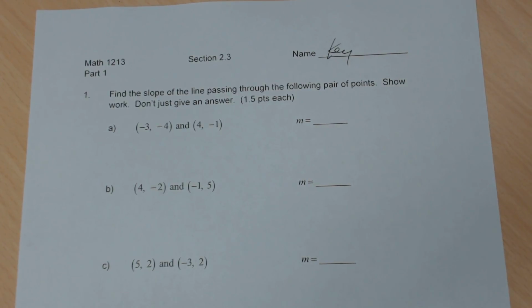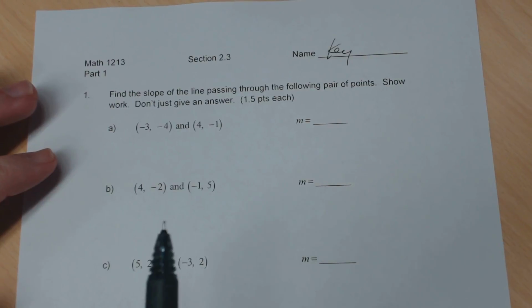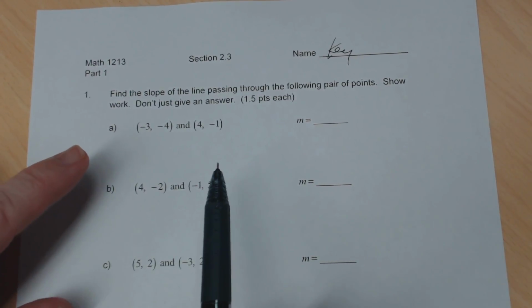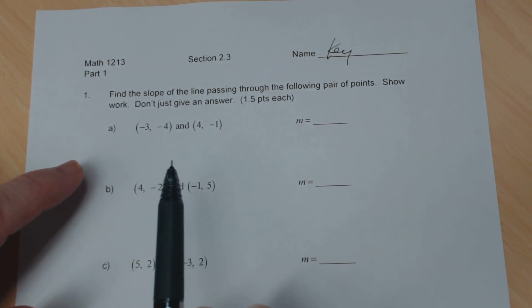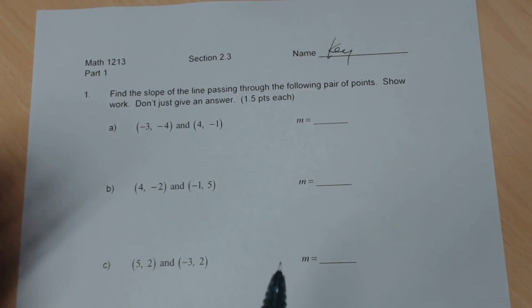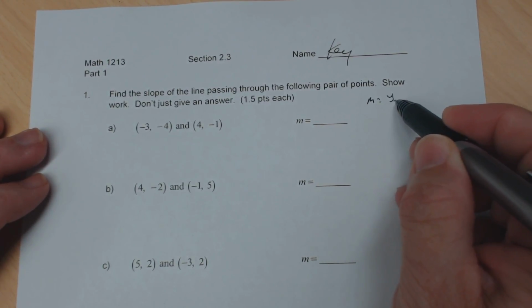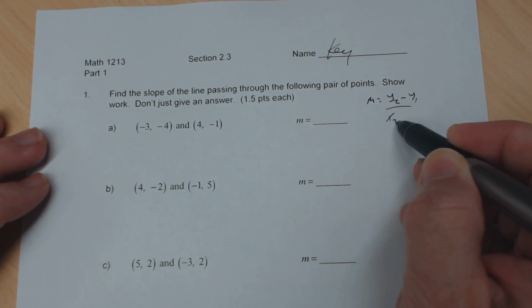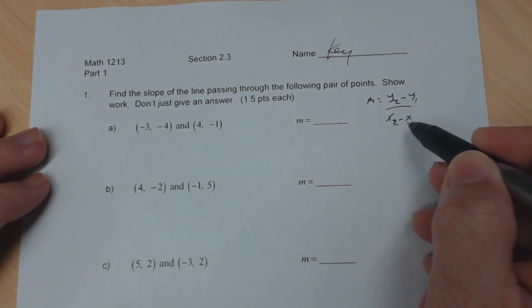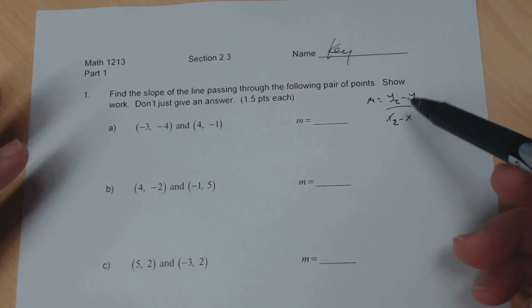All right, this is the key to section 2.3, part 1. And in number 1, you're given 2 points on a line, and you're asked to find the slope of that line. All right, so whenever you're given 2 points, we're going to use the slope formula. And the slope formula is y2 minus y1 over x2 minus x1. And keep in mind that as you use the slope formula, the order does matter.